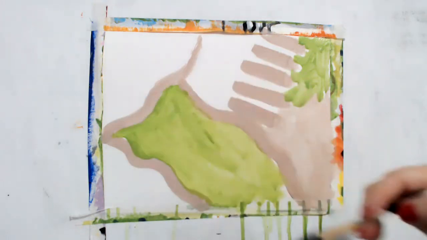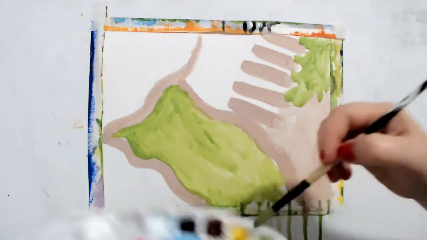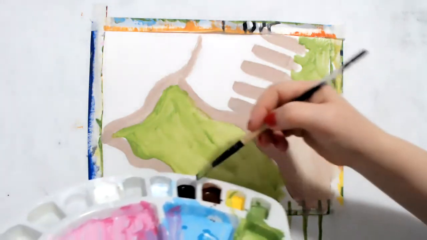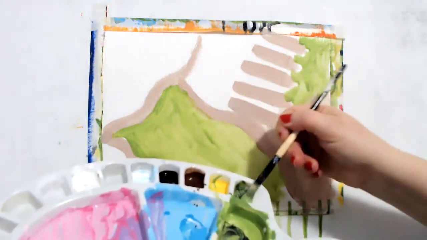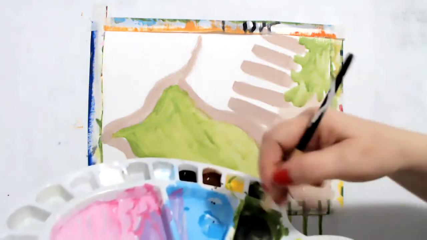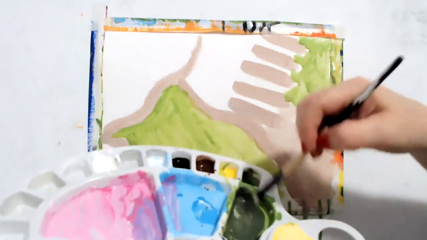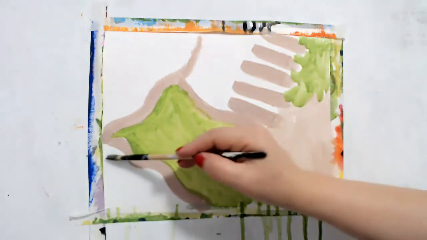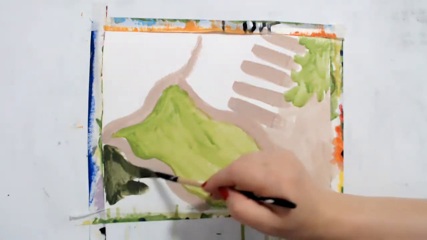There's also dark green. So for the dark green, if you have dark green, you can use that. If not, you can always mix green and a little bit of black, or green and blue. So in this case, I'm mixing green and black. And it creates this dark olive green color.